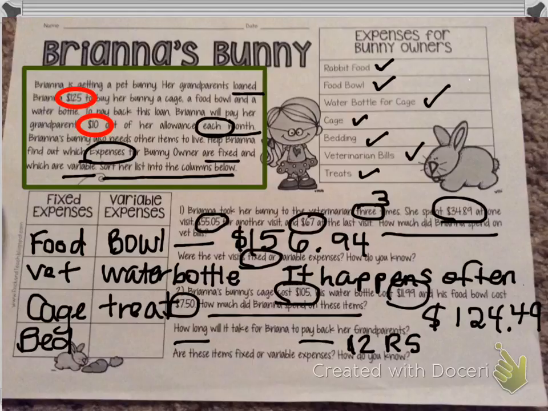No. She's going to have 1 month left where she's going to only owe $5. So how many months is it going to take? 13. 13 months. I'm sorry. Okay. Very good.